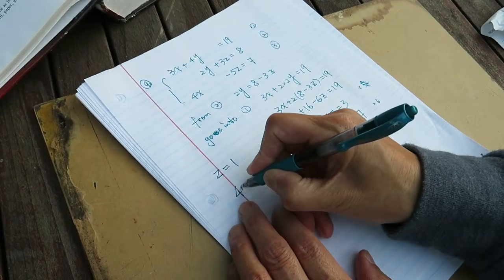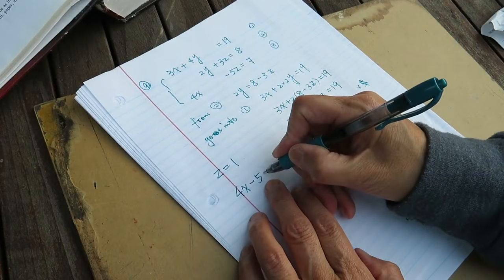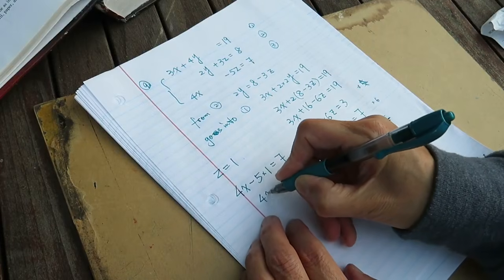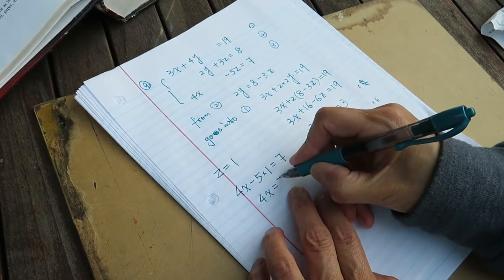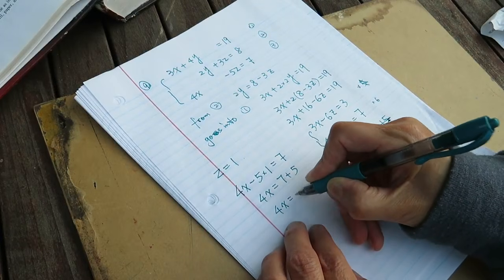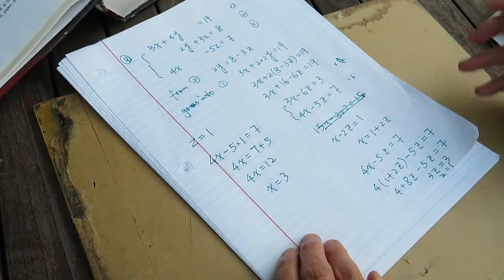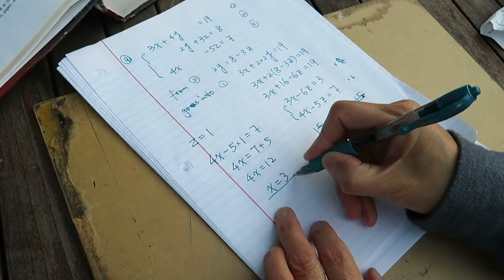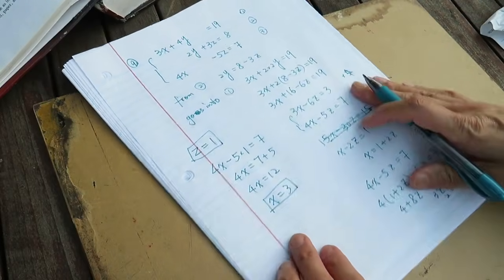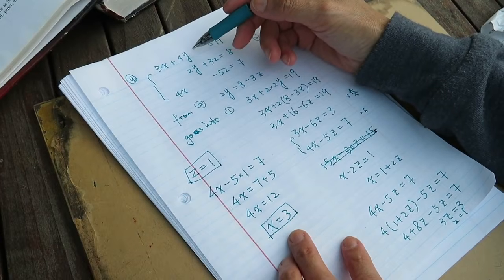So 4x minus 5z, 5 times 1 equals 7. 4x equal 7 plus 5. 4x equal 12. x equal 3. So we got x is 3, z is 1, and we can plug in any of these to find y.